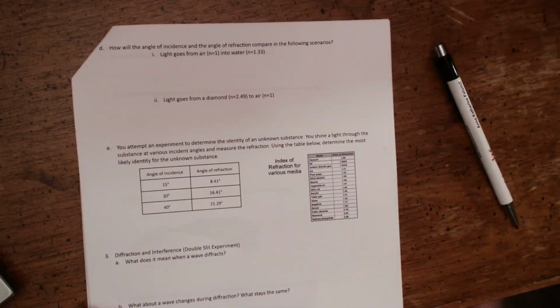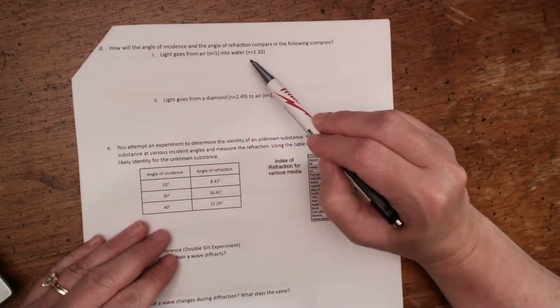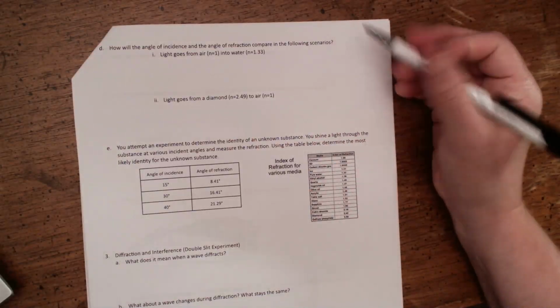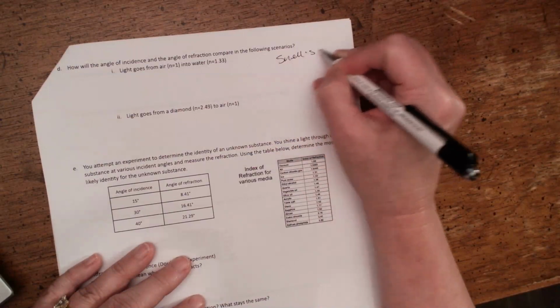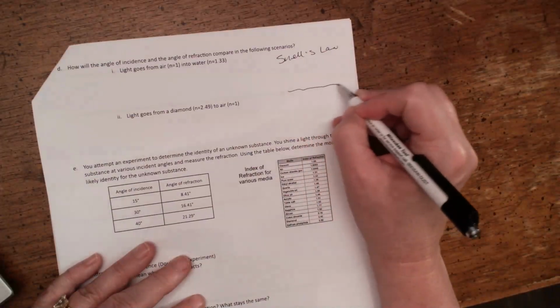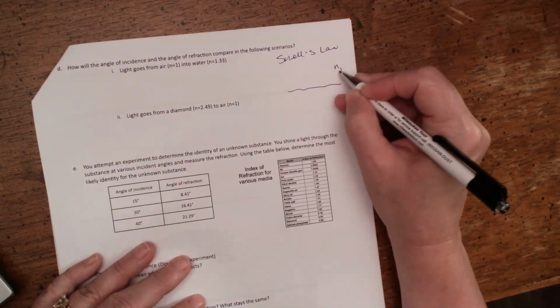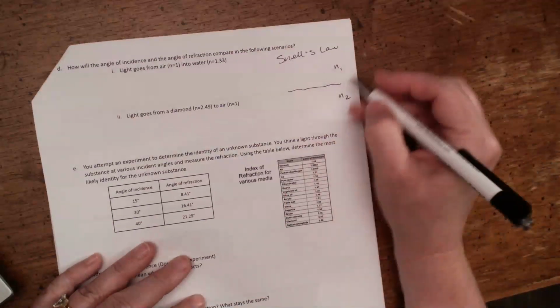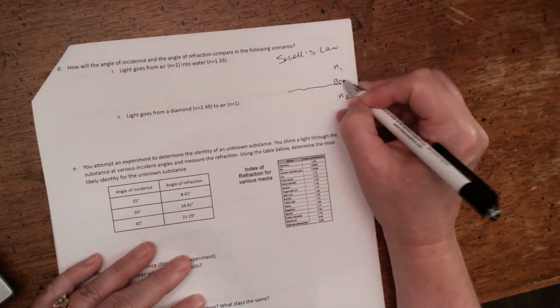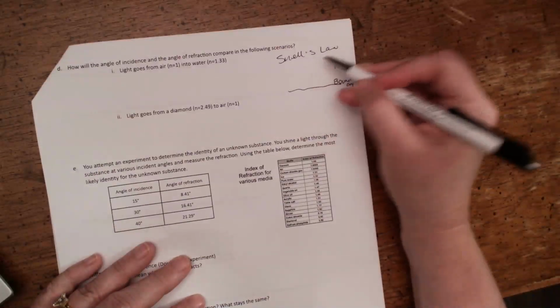Okay, continuing with the light waves study guide. So now we're going to look at angle of incidence and angle of refraction. These are Snell's law. So Snell's law, we've got a material, we'll call it N1, and then we've got a second material, a different material, N2. This is the boundary between them. We've got a light wave coming in.